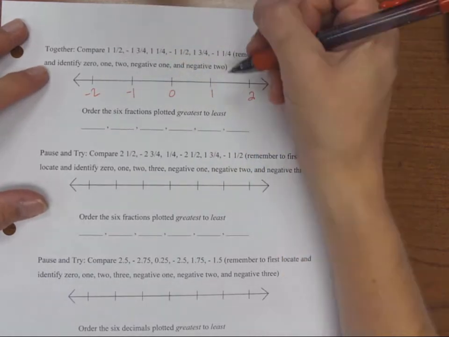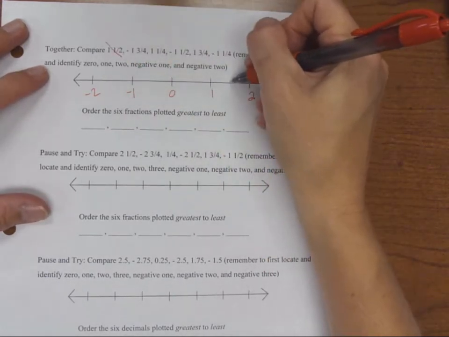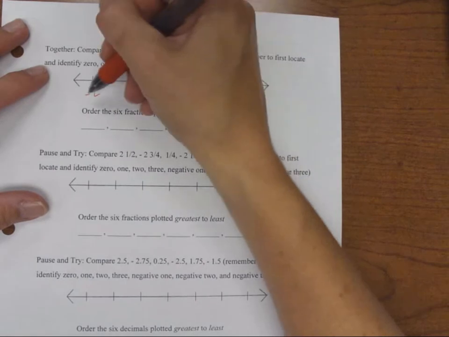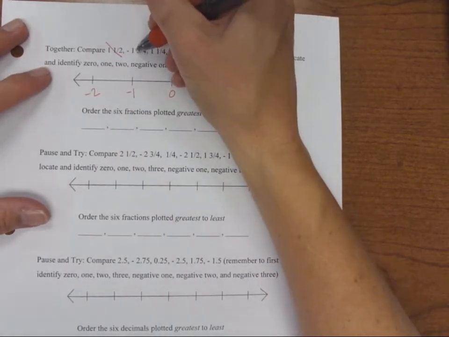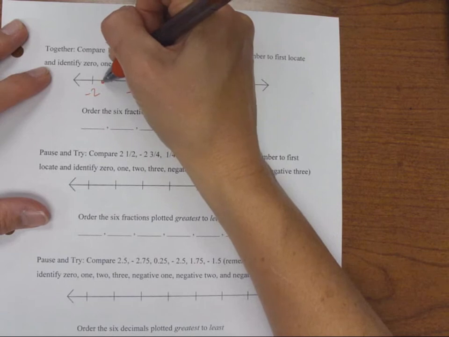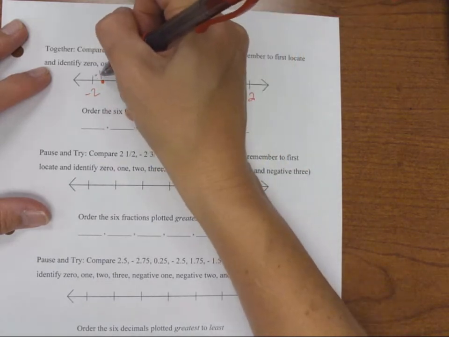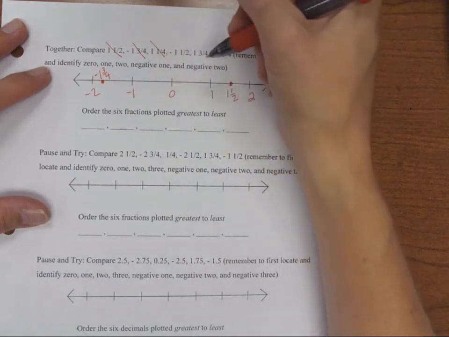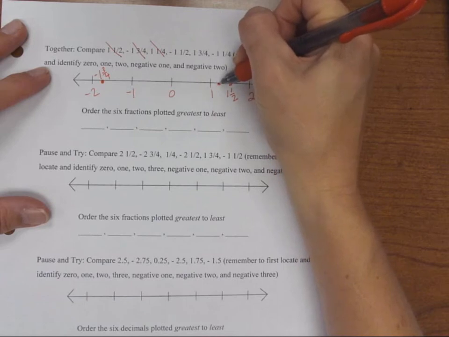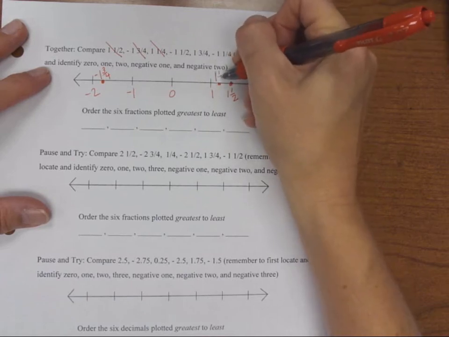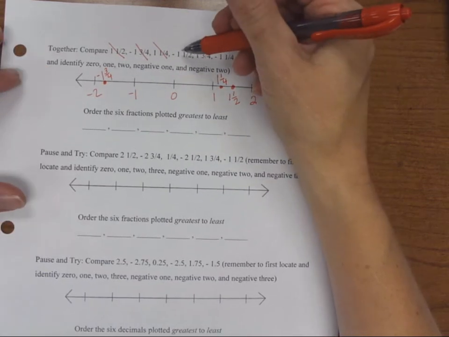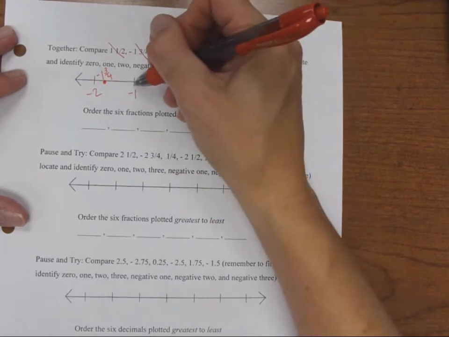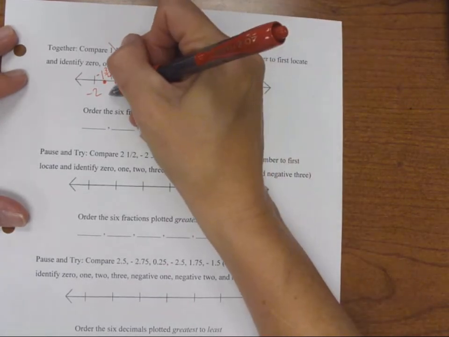The first number is 1 1/2. I cross it out between 1 and 2, 1 and 1/2. Okay, and the next number is negative, so I'm now going to be to the left of 0. It's negative 1 3/4. Almost to the 2, probably about right here. Negative 1 3/4. Okay, now we have a positive 1 1/4, just over the 1. 1 1/4. Now we're back to another negative number, negative 1 1/2. That's going to be exactly between negative 1 and 2. Negative 1 1/2.